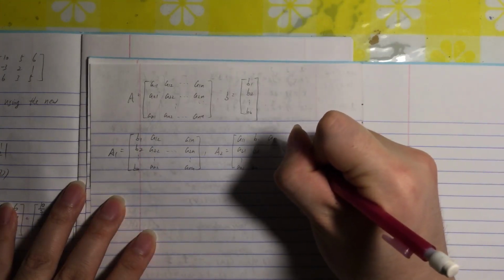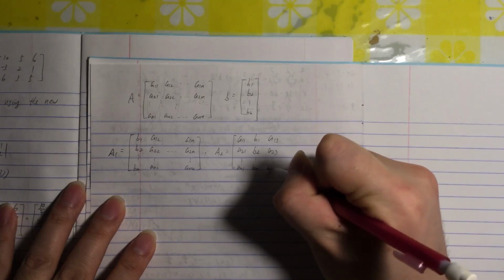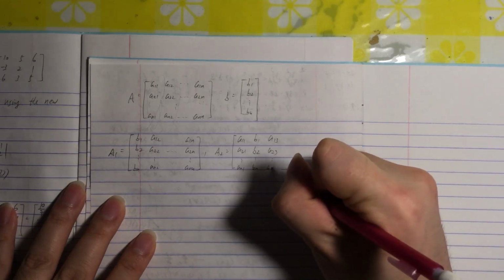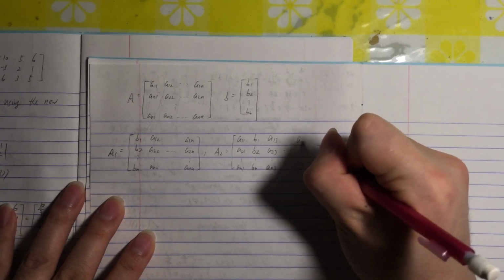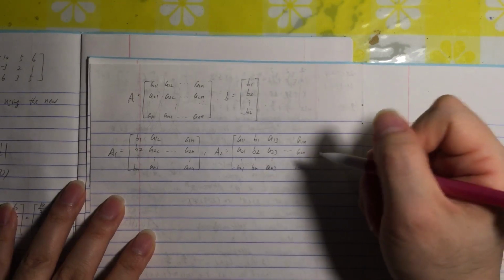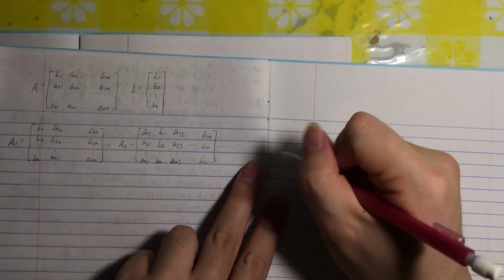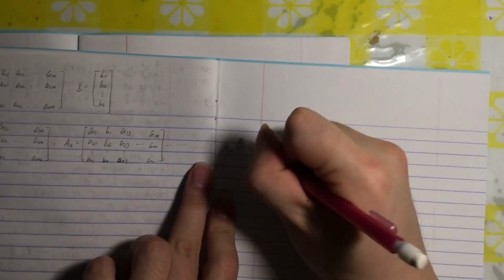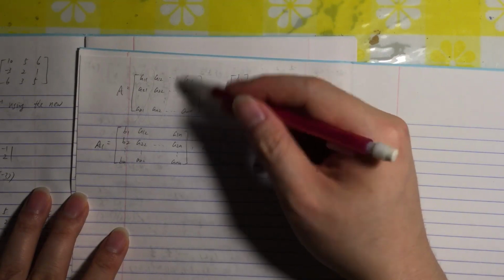The third column is A13, A23, AN3. That's the third column. And the last column is A1n, A2n, ANN. That's A2. In general, for An, in matrix A, I replace the nth column with a column vector B. The rest stays the same.